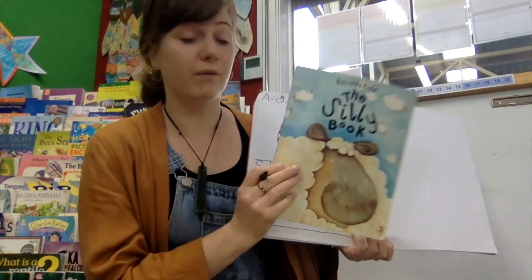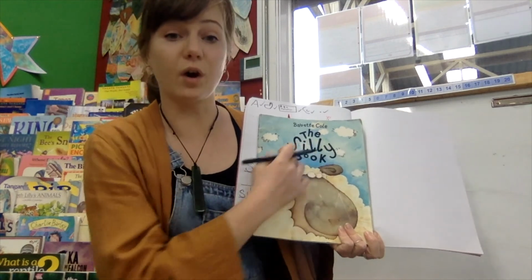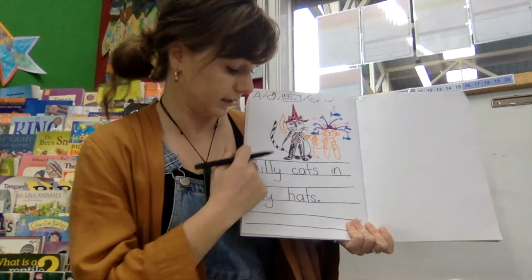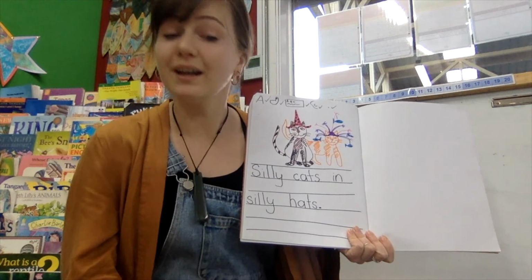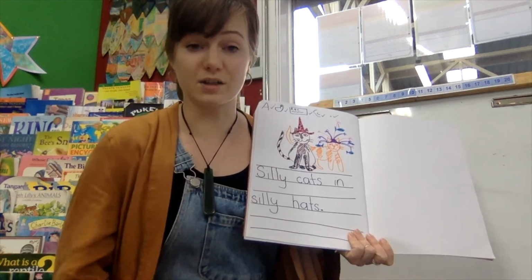Tricks like finding words that we know and putting them into our writing, they can really speed up our writing and helps us with knowing the right letters to put in.